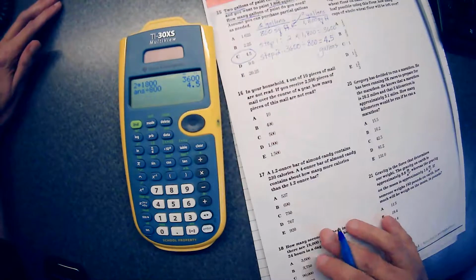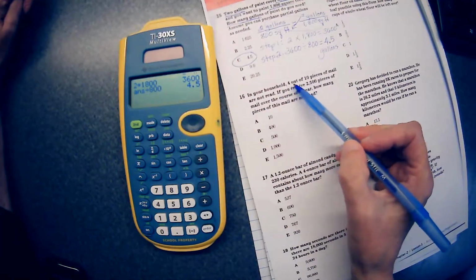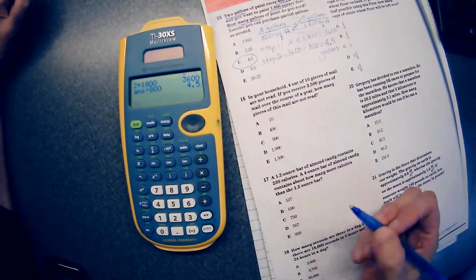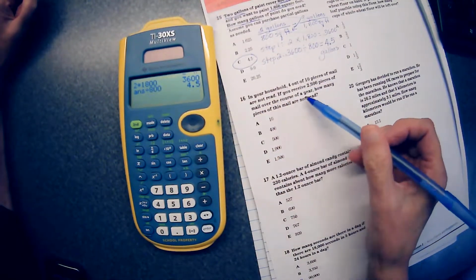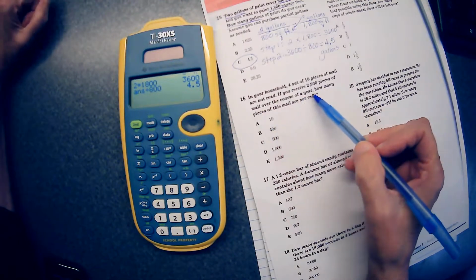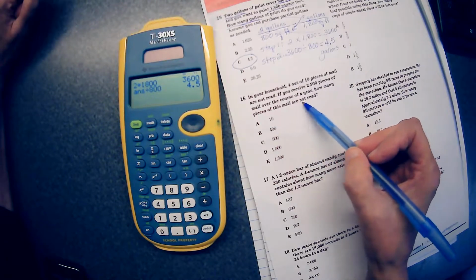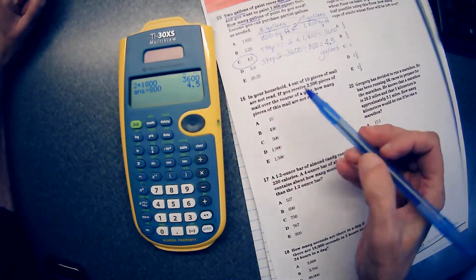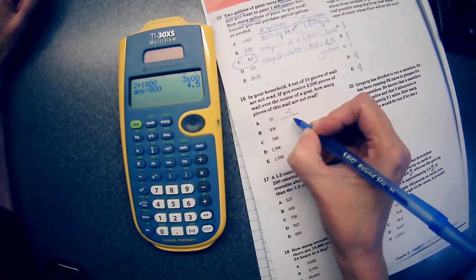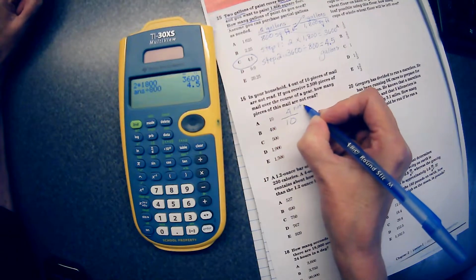All right, let's look at the next one. In your household, 4 out of 10 pieces of mail are not read. If you receive 2,500 pieces of mail over the course of a year, how many pieces of this mail are not read? Okay, so 4 out of 10 are not read.